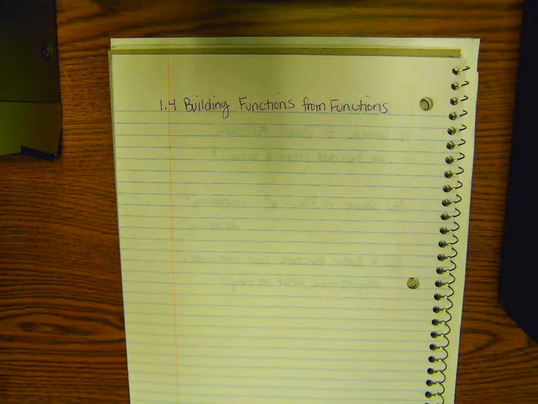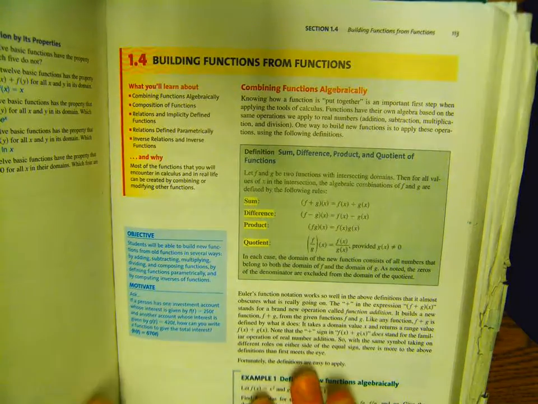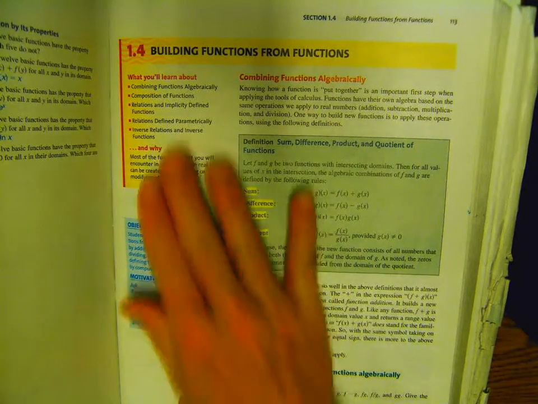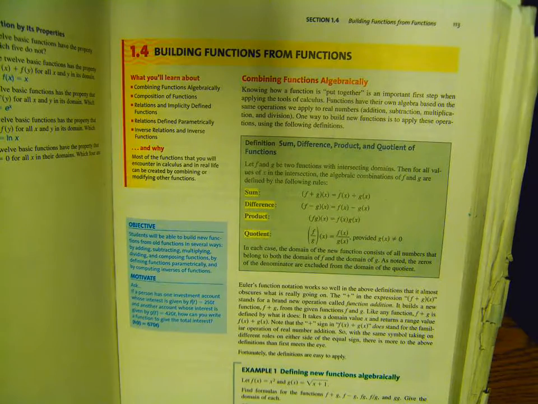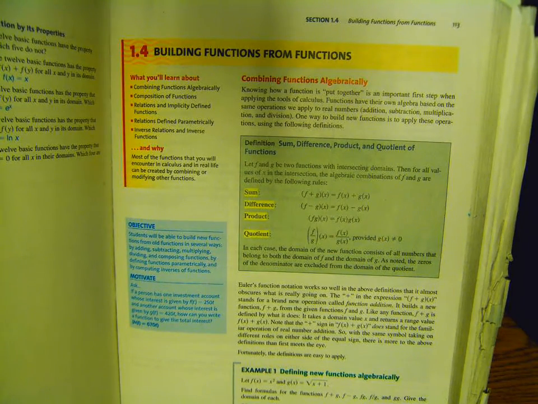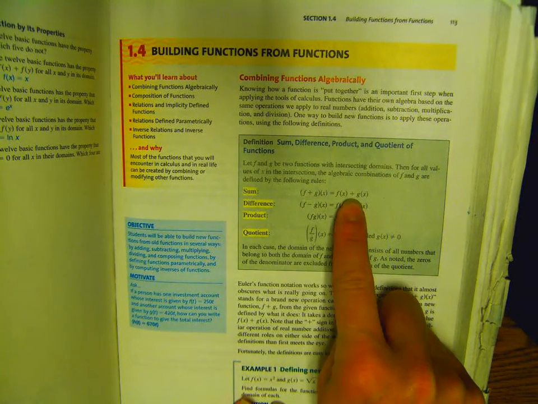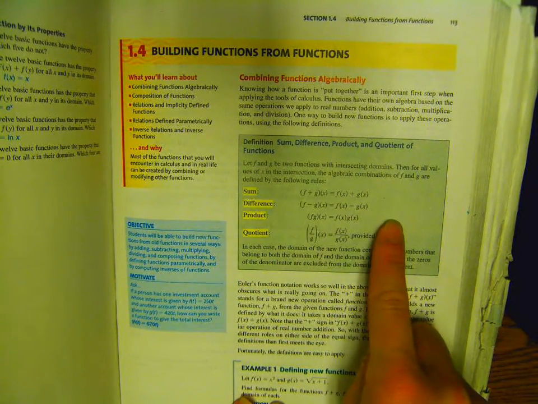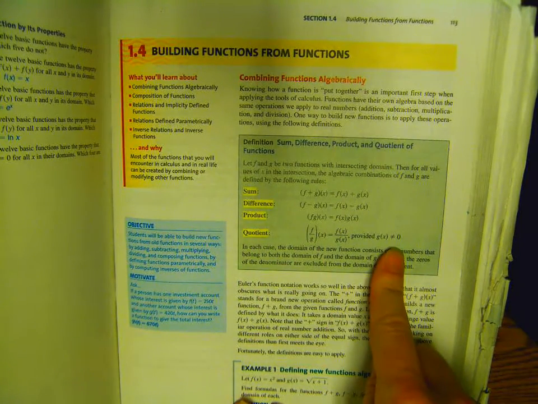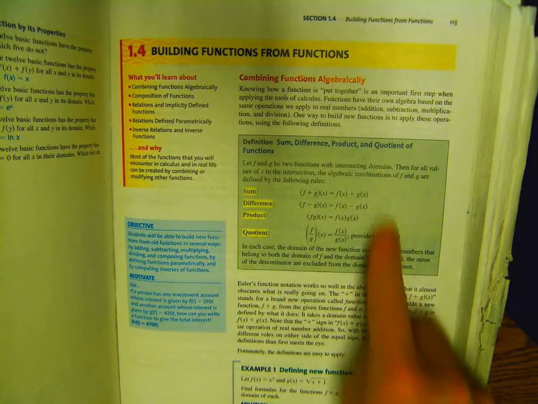But the first thing that we want to talk about, I don't think we need to take the time to write down. And so this is what 1.4, the beginning, looks like. One way that we can combine functions is we can just add them together, subtract them, multiply them, and divide them. Okay, and so we can put functions together that way.